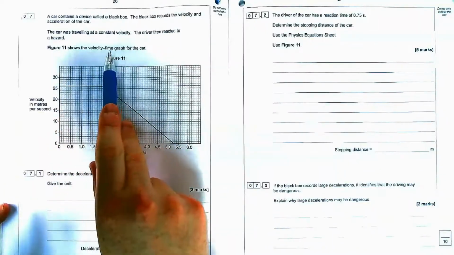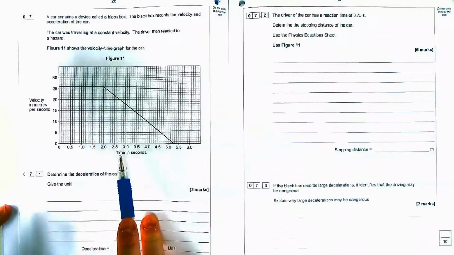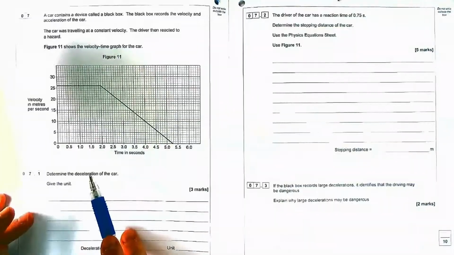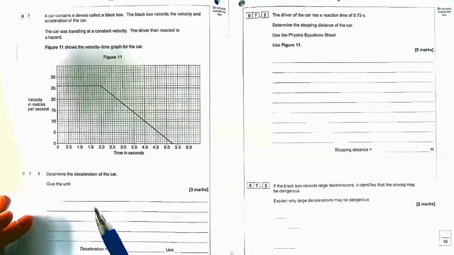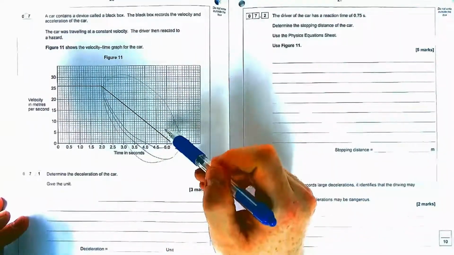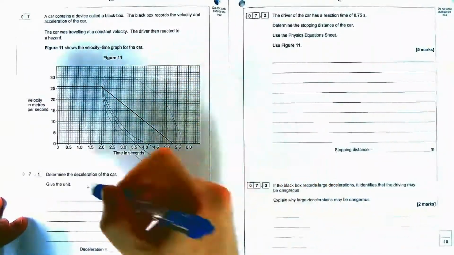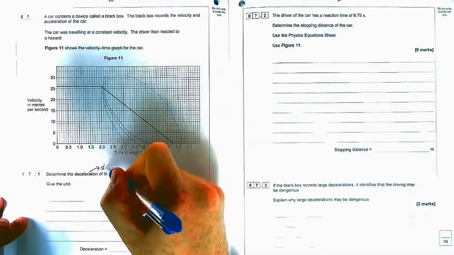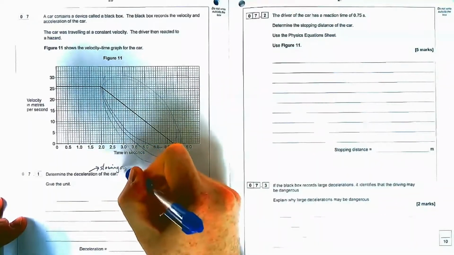So at that point then, what we need to then look at is, well, what is deceleration? There's no equation with that in, but we should know that this is basically negative acceleration. Okay, so we can use the same equations we'd normally use for acceleration. The one I'm thinking of here is change in velocity divided by time. So let's use our graph.